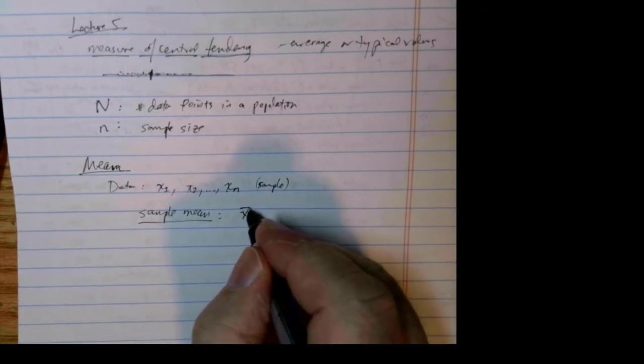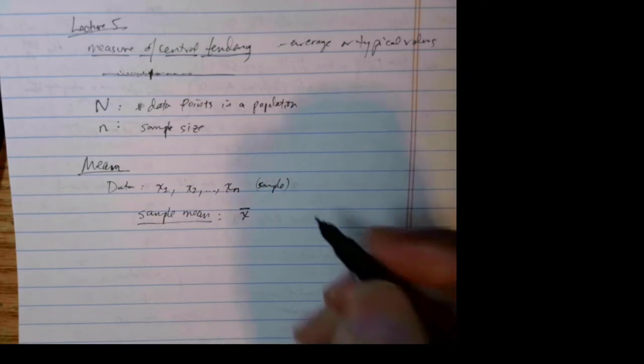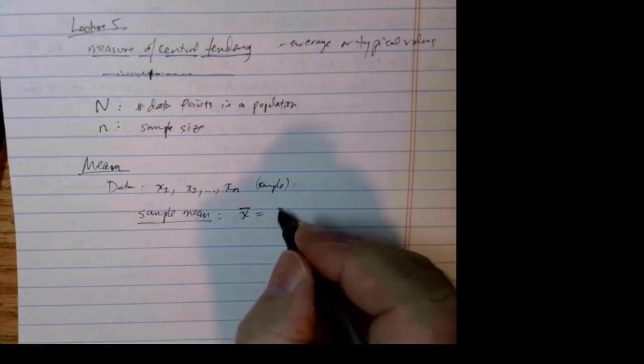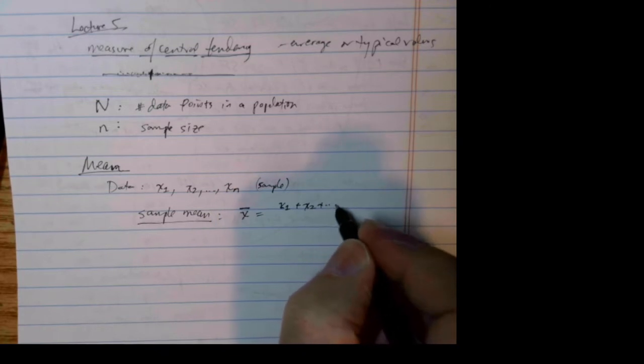Then the sample mean would be, the symbol is x with a bar over it, imaginatively called x bar. X bar is, well, you add up all the data points, and you divide by the total number of data points, the sample size. This is the average that you've been using most of your life, and by far the most common average or measure of central tendency.